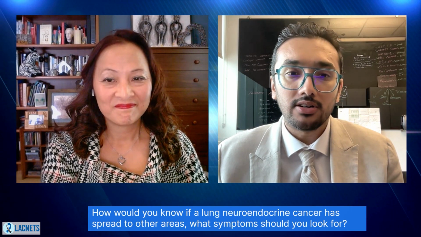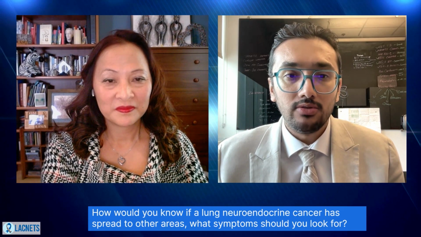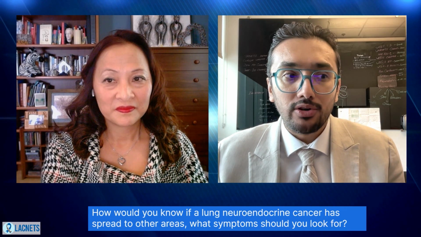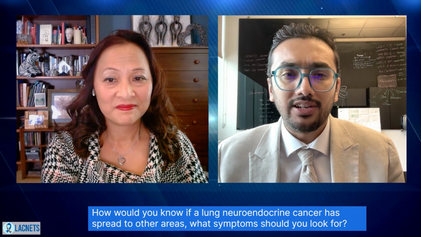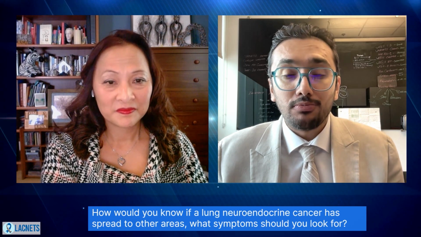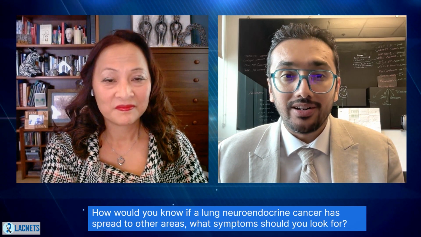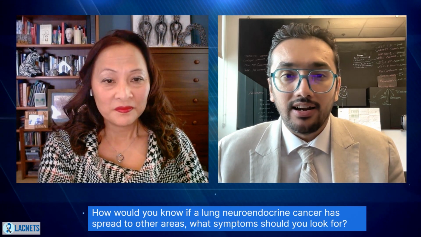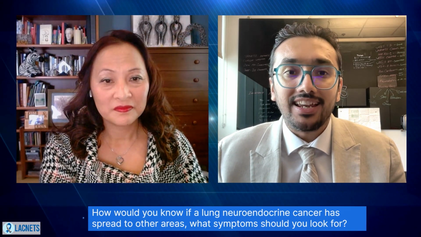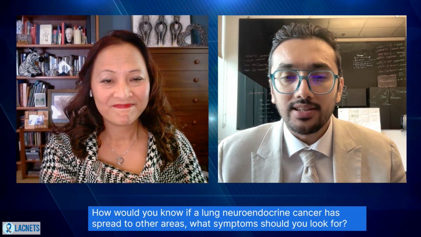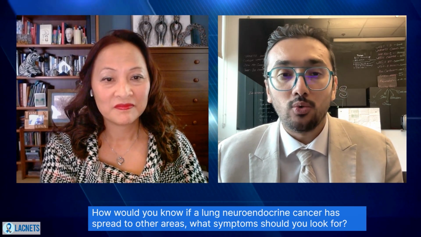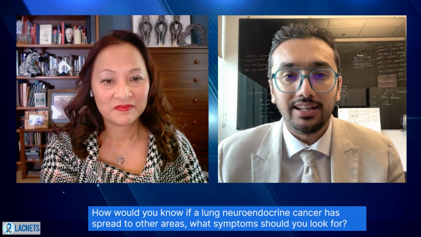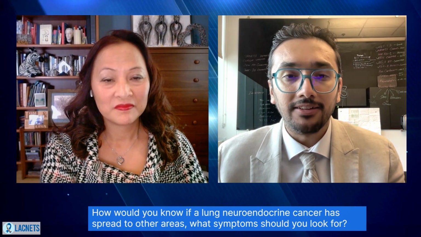Somebody with typical carcinoid stage 1 who had a good surgery, we don't really want to scan them every 3 months or 6 months, because the risk of relapse is very low, as compared to small cell lung cancer, where the risk is very high. Even in early stage, I often surveil them with scans every 3 months. So it's not one size fits all. It's based on individual risk, staging, and what type of neuroendocrine cancer we are surveilling.